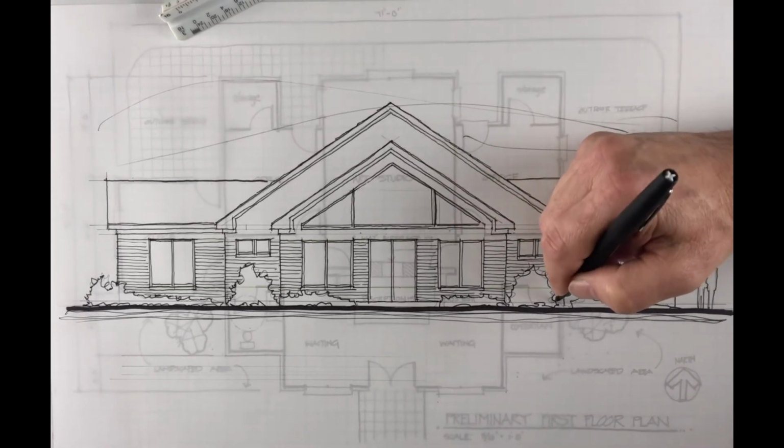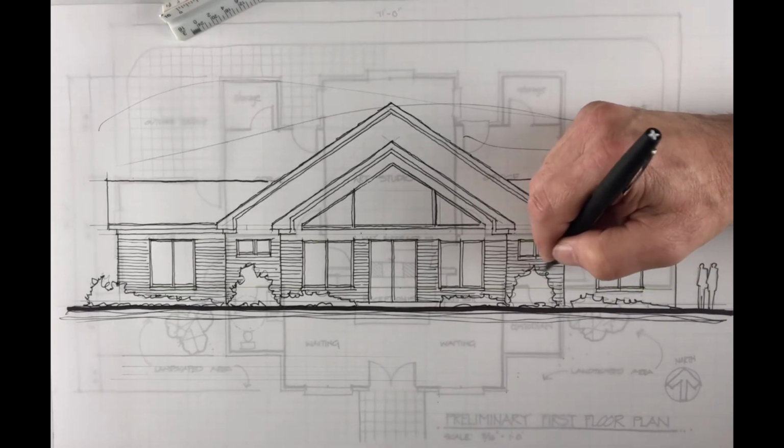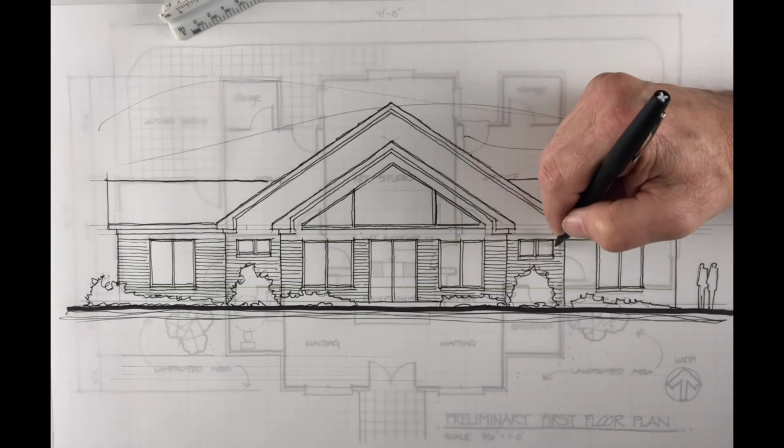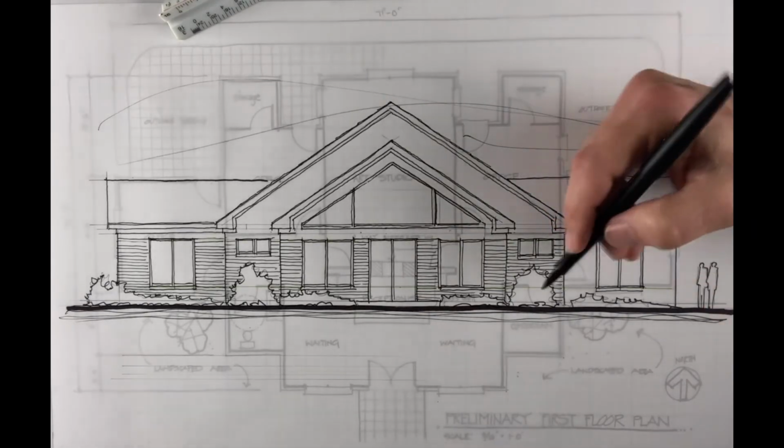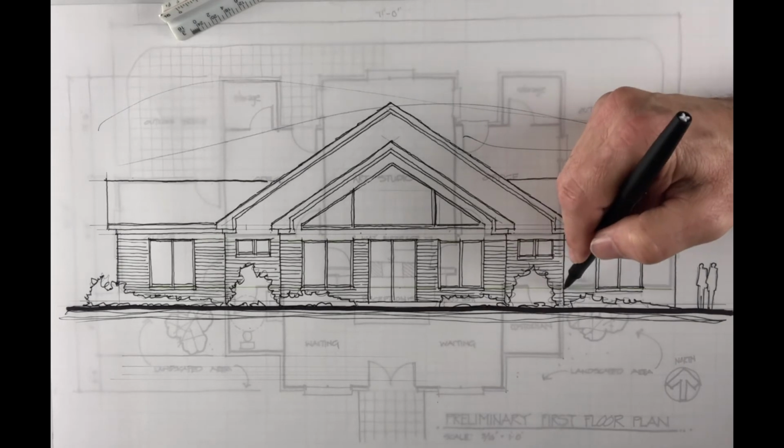What I don't want to do is find out after the fact that maybe they don't want that trapezoid window. Maybe they don't want that angle of the roof. Maybe they want something a little different. And it's easier to make changes in this stage than it is in the working drawing stage.